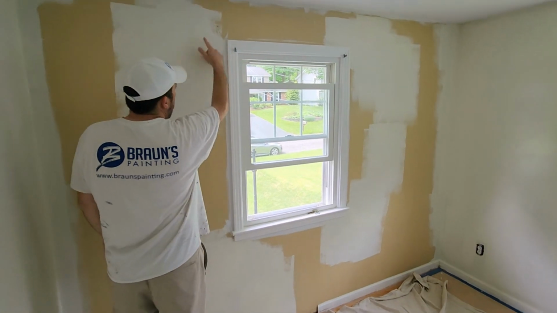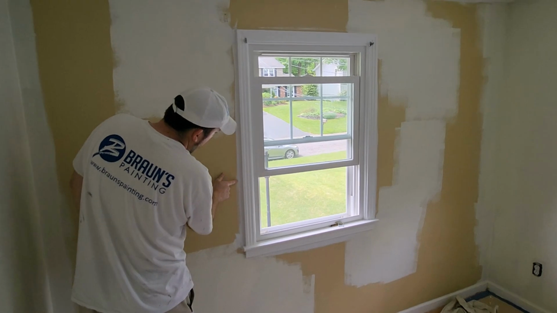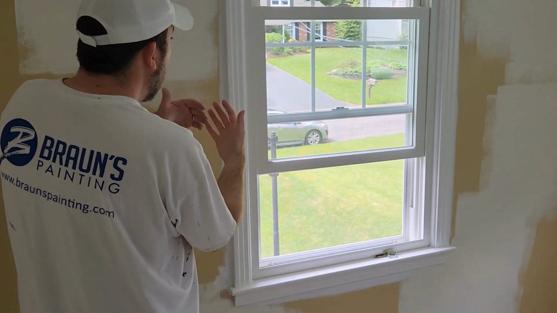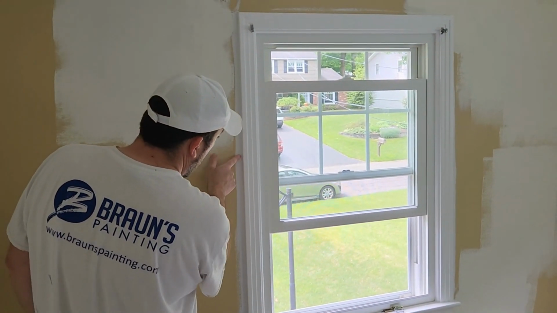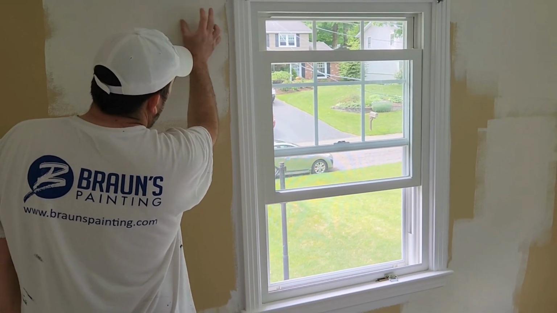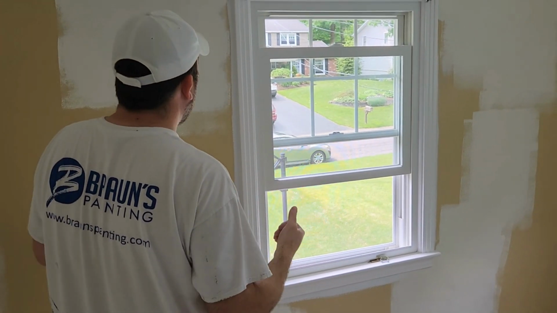Now when you're crashing the edges, what he has here is perfect. What we don't want is big, heavy sags, runs, or hard edges because that texture will show through the paint. All we have here is just the discoloration from the white. When we put 2 coats of this wall paint over the top of that, it's going to hide it perfectly and it's going to look outstanding.